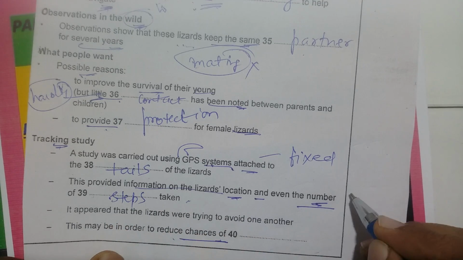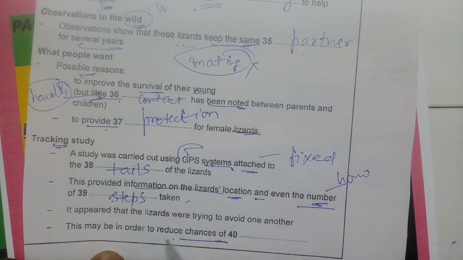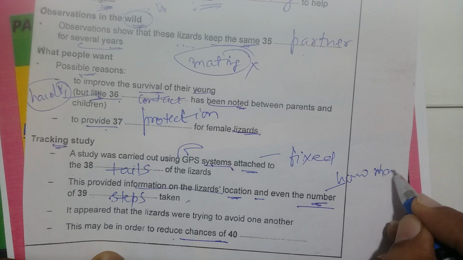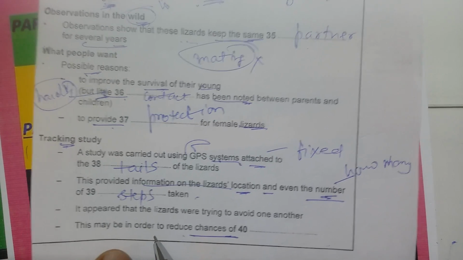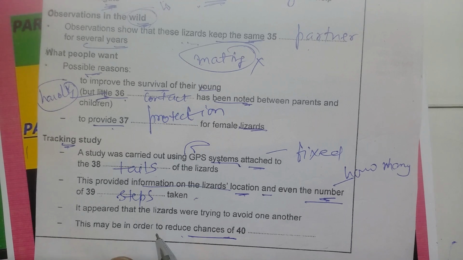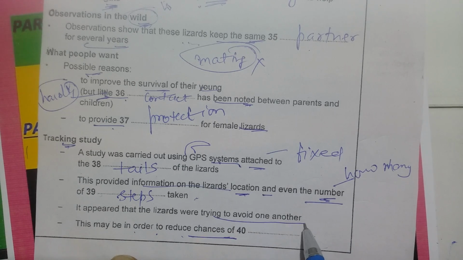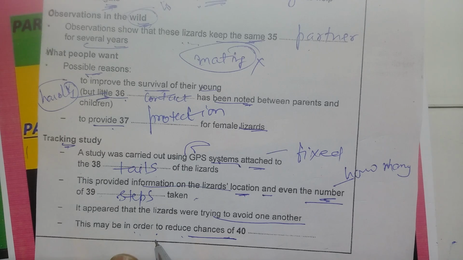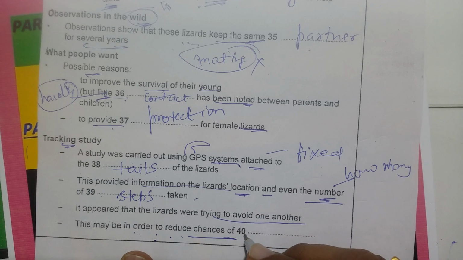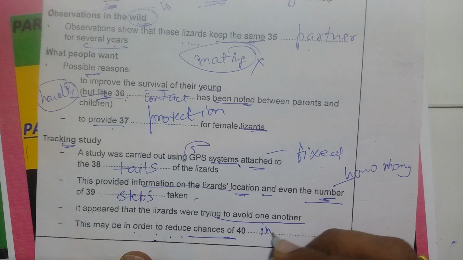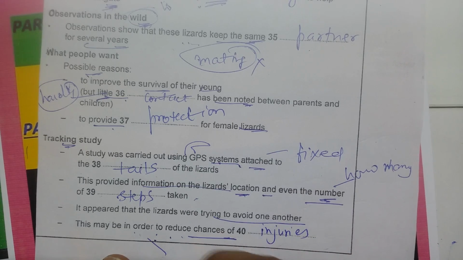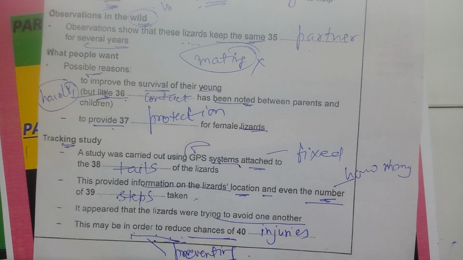One surprising thing we discovered from this is that there were far fewer meetings between lizards than we expected. It seems that they were actually trying to avoid one another. So why would that be? Well, again, we have no clear evidence, but one hypothesis is that male lizards can cause quite serious injuries to one another. So maybe this avoidance is a way of preventing this, of self-preservation if you like. But we need to collect a lot more data before we can be sure of any of this.